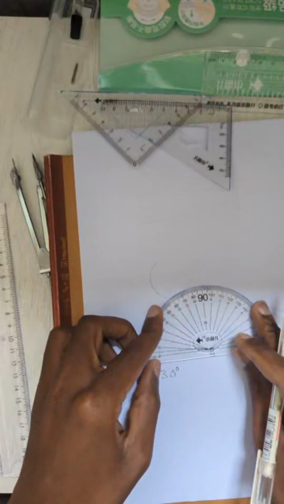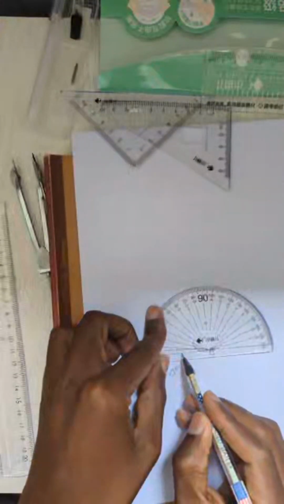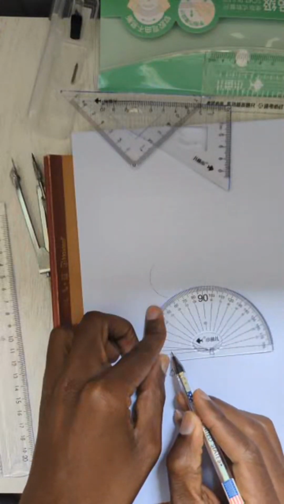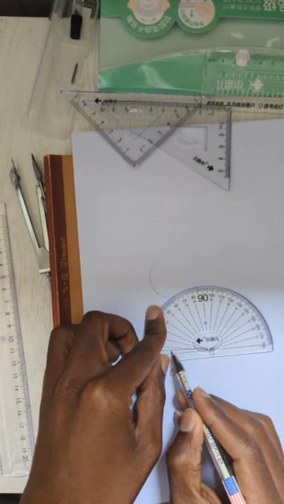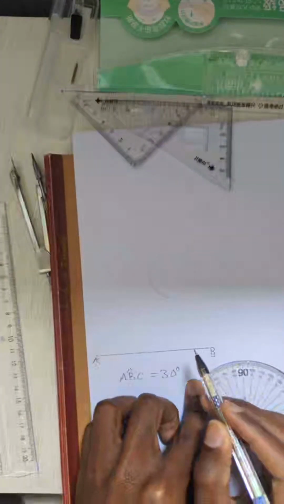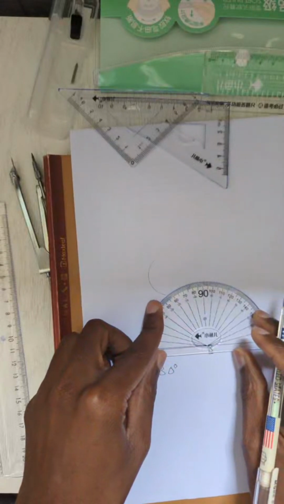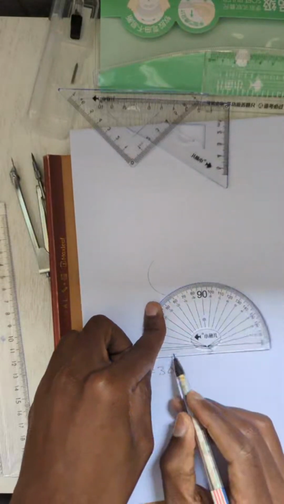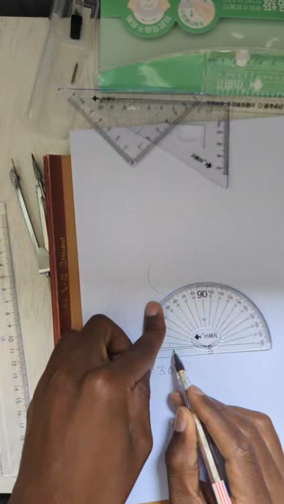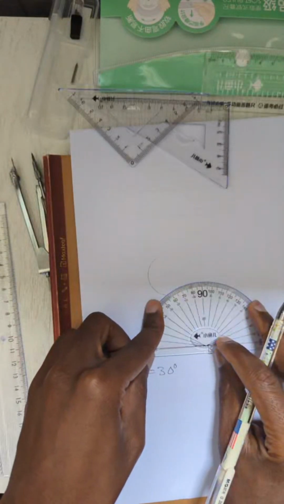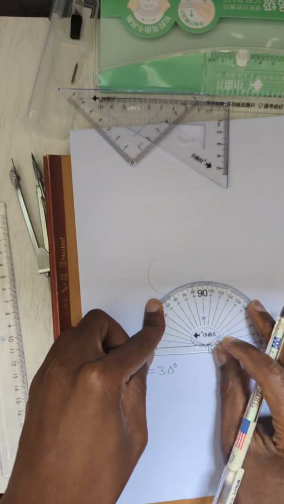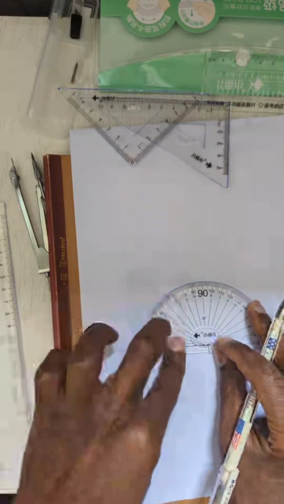If you can see this line, and this line. There's a line behind the instrument, behind the protractor. There's a line behind which is in pencil. If you put it like this, you have to make sure that this line is exactly on top of that line that you have drawn, like this. Exactly on top. And again, the center here should be where your line is starting.